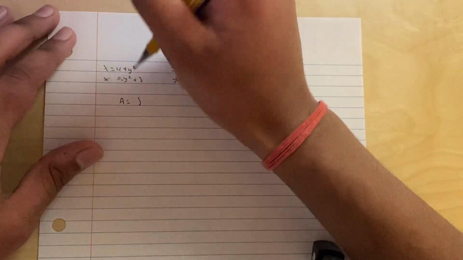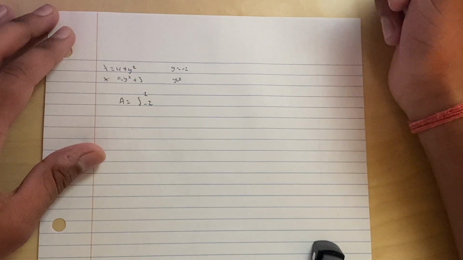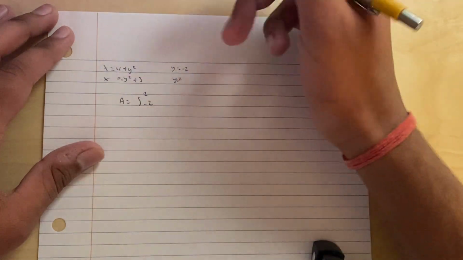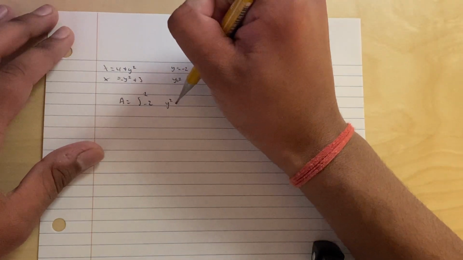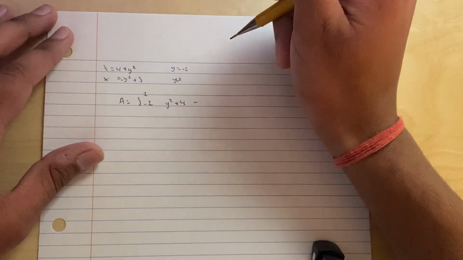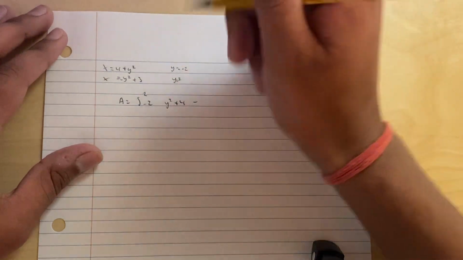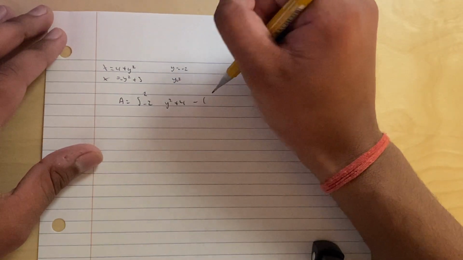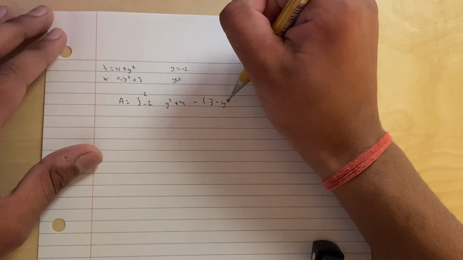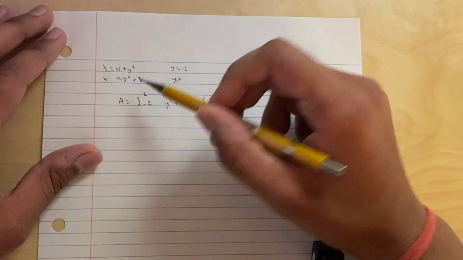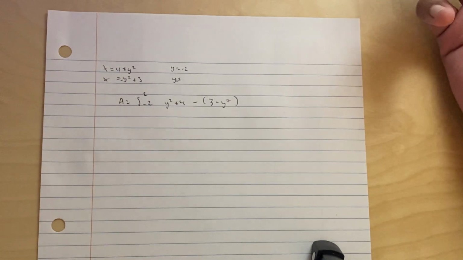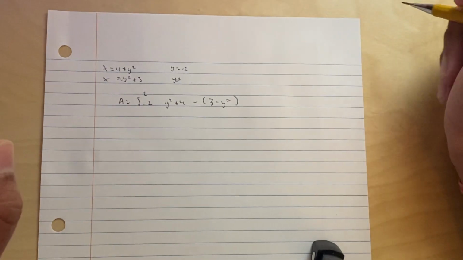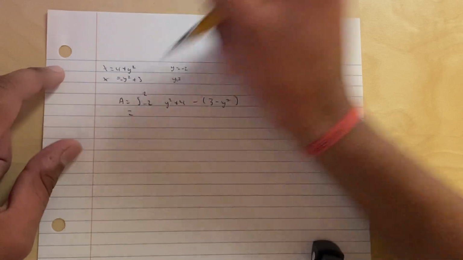With the definite integral from -2 to 2, and then it would be these two functions: y squared plus 4 minus 3 minus y squared, which is just this value right here. And so we just solve for this and we get our area. Not that hard. So let's get into it.